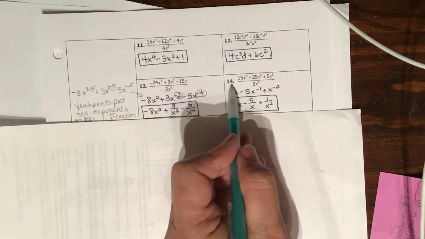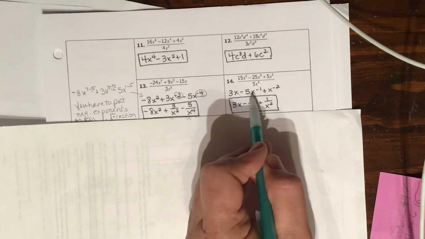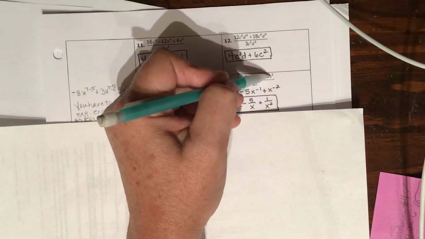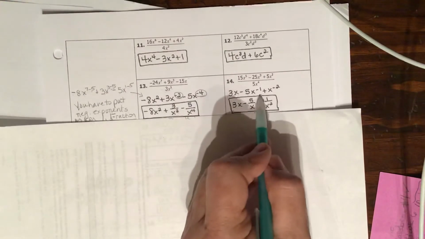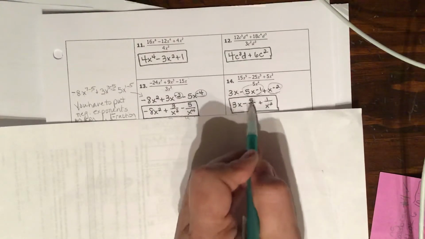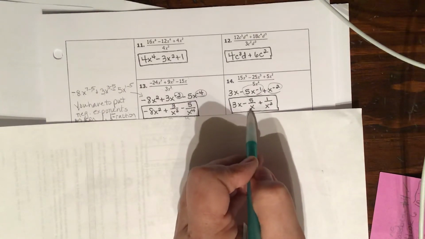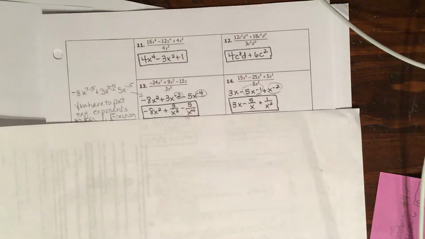Same thing on 14. You get 3x, and then you have x to the 5, because this is 3 minus 4, which is negative 1, and this is 2 minus 4, which is a negative 2. So you have to put these negative exponents over themselves. The whole number stays on top. The negative exponent, the variable, goes on bottom. Okay?